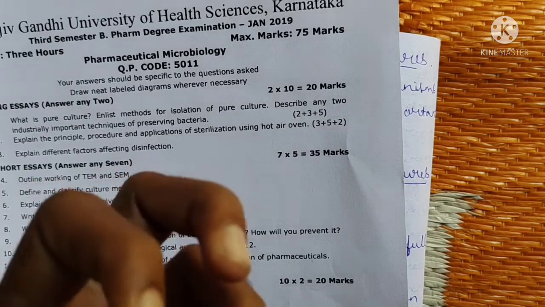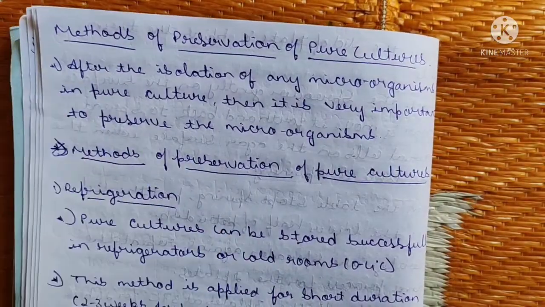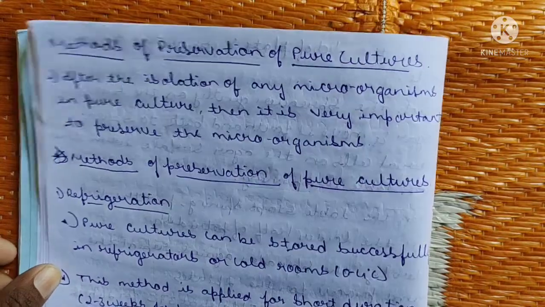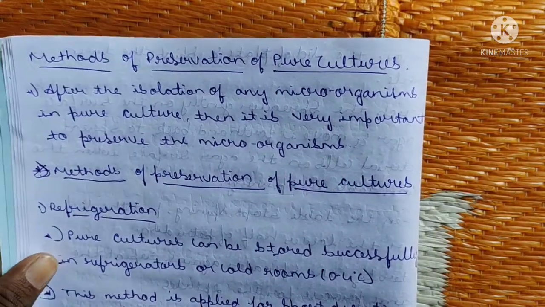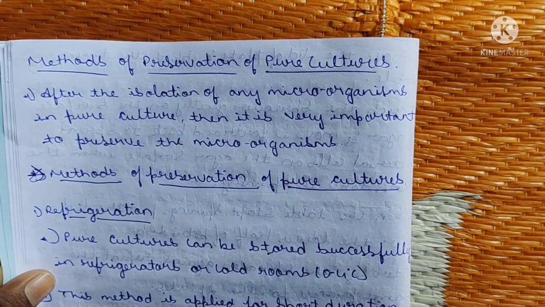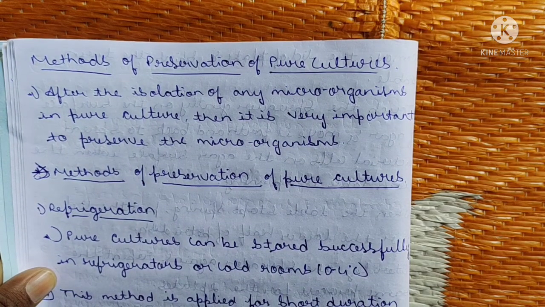How can we preserve these microorganisms, or how can we preserve the pure culture? For that, the answer is this one. See here, methods of preservation of the pure culture, and it is very important to understand how to preserve this pure culture.